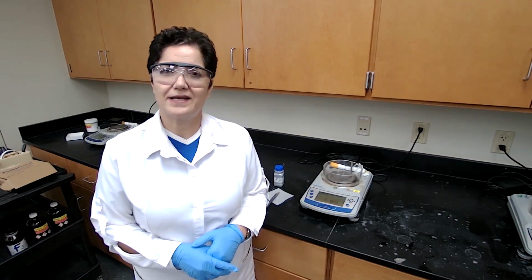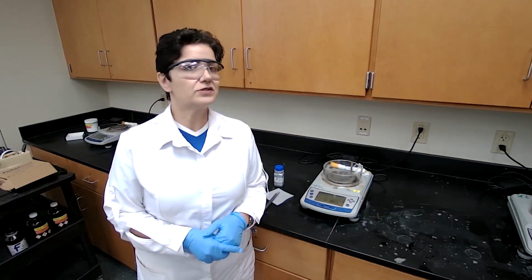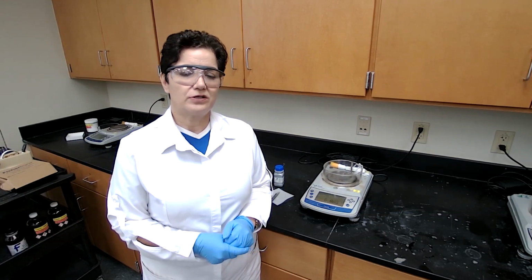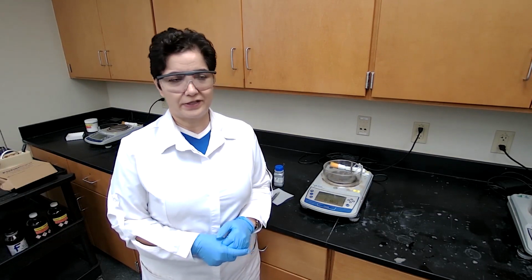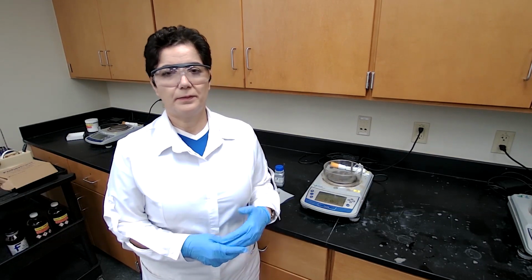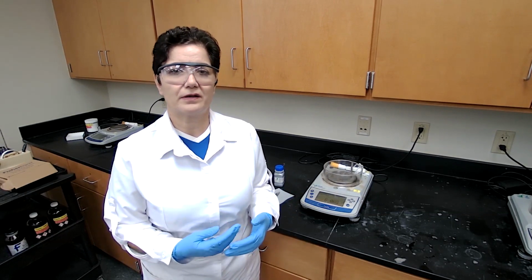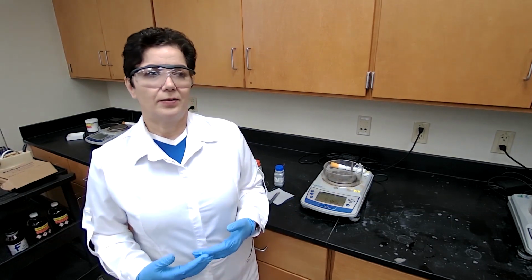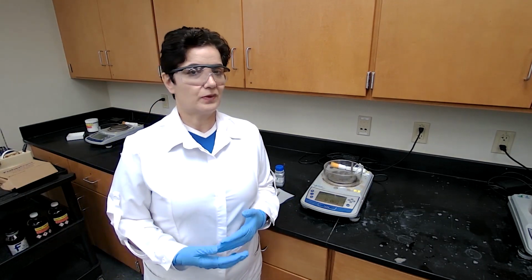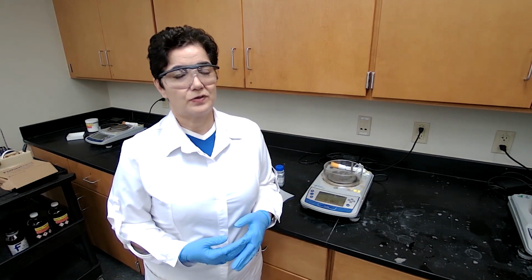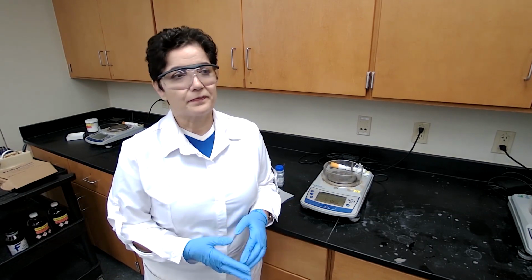For carboxylic acid derivatives, we do need a stronger reducing agent, and that would be lithium aluminum hydride. The purpose of this reaction is to learn about the reduction reaction, as well as monitoring this reaction using IR spectroscopy.